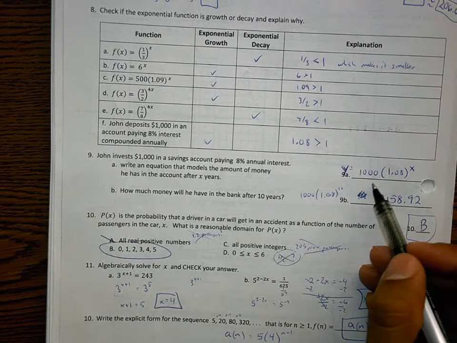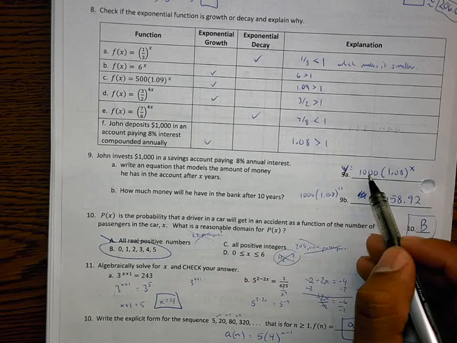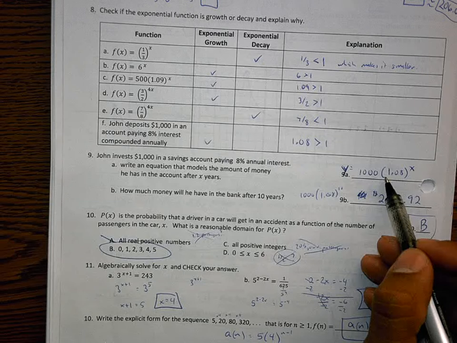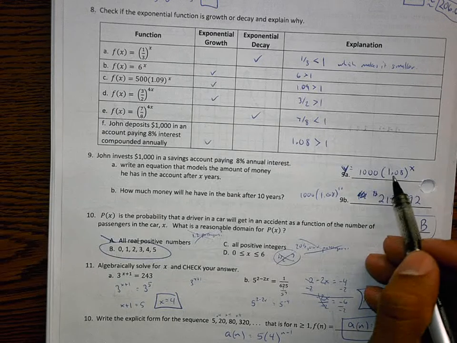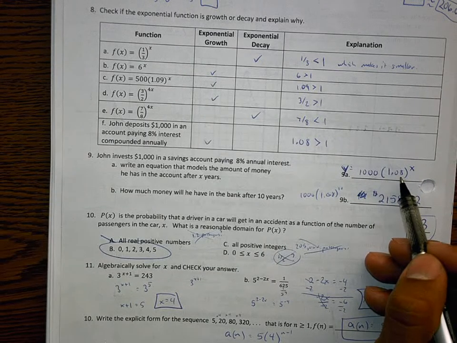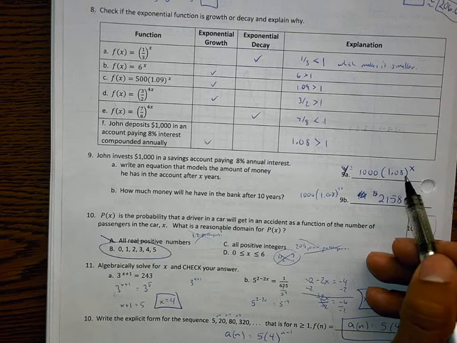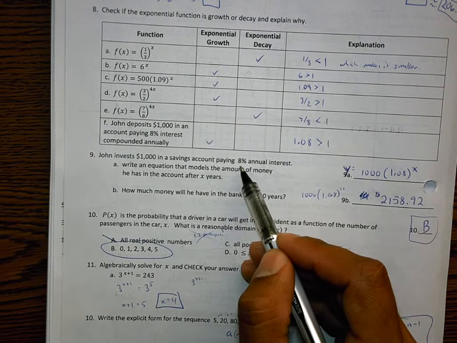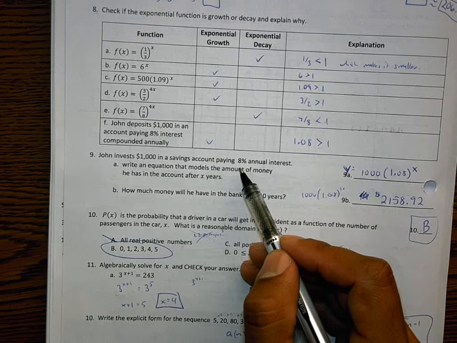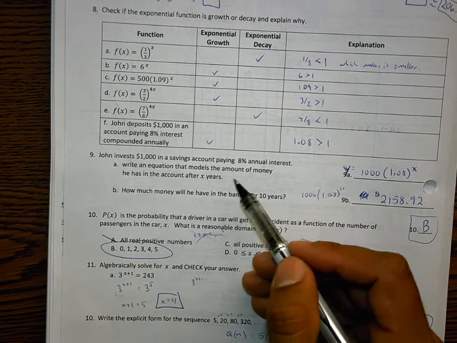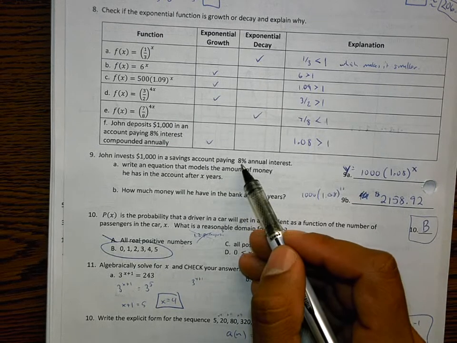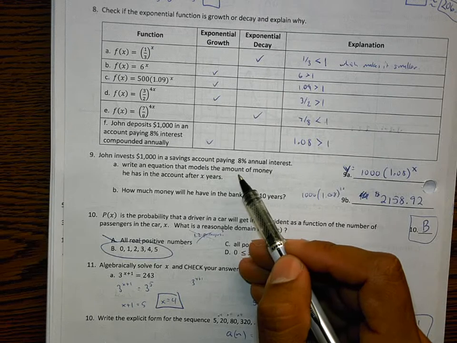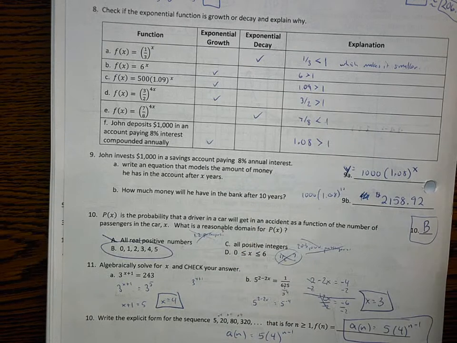Think of it like this. $1,000 times 1 gives you $1,000. Plus $1,000 times the 0.08 gives you the interest plus the original amount. Do not just put down 0.08. Make sure you add 1 to whatever your rate is.